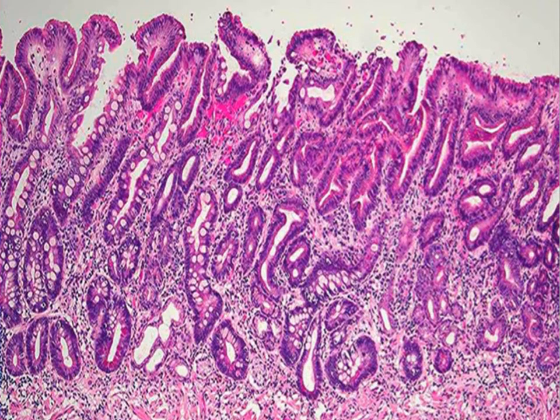This is the morphology. Morphology will be the same. The microscopic features will not be that much different from H. pylori gastritis. Yes, you will not find the spiral shaped or curve shaped microorganisms in the lumen of the glands.